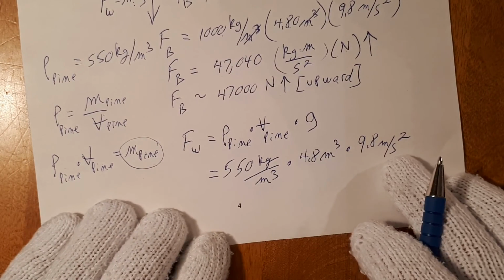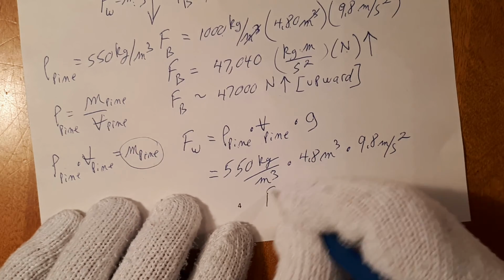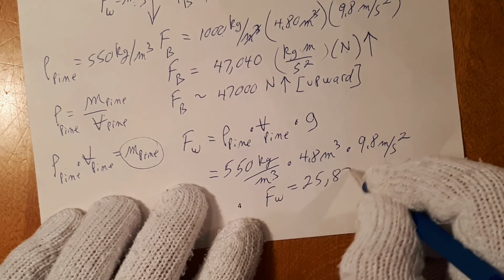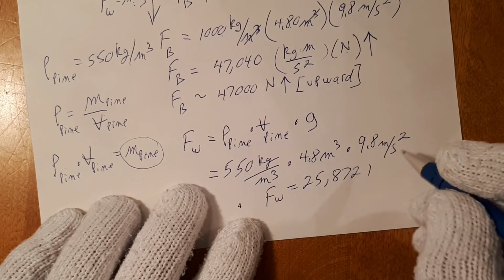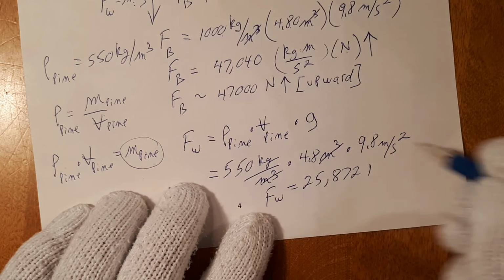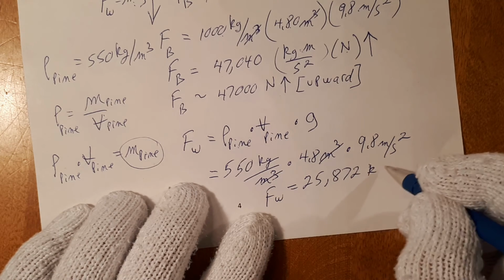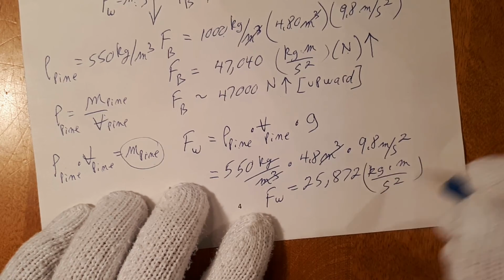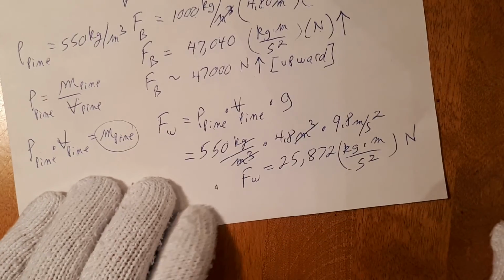Doing this calculation, 25,872. It'll be newtons, so let's have a look at the units. They cancel out, so it's kilogram meters per second squared, and as I said earlier, this is a newton.